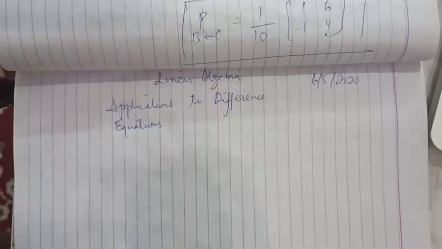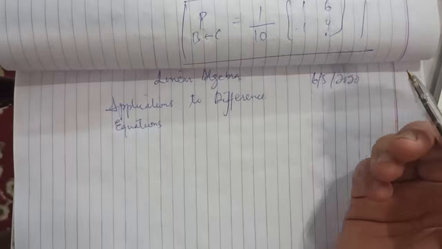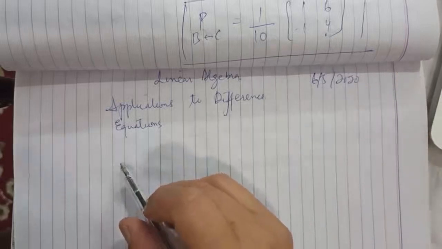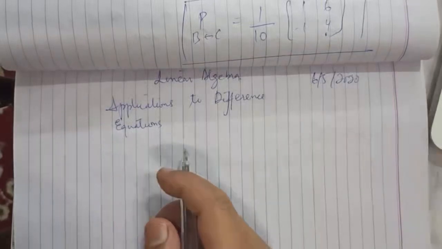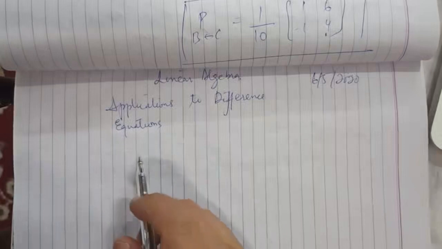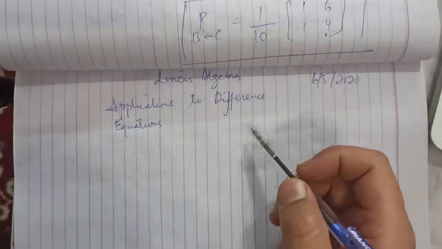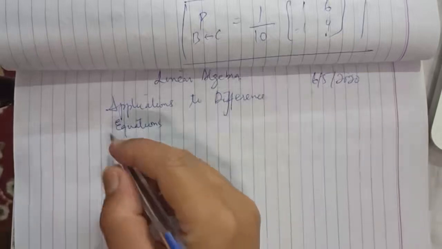Now, for example, if you are sampling an audio signal, it means all these samples that you are generating can actually form a set of difference equations. Now we can formally define it.